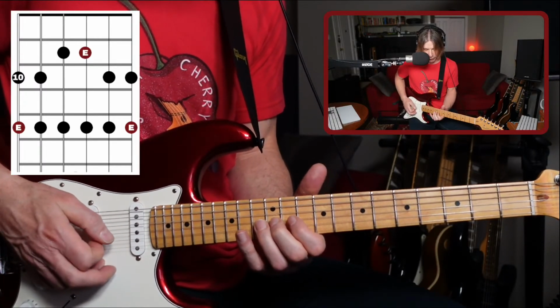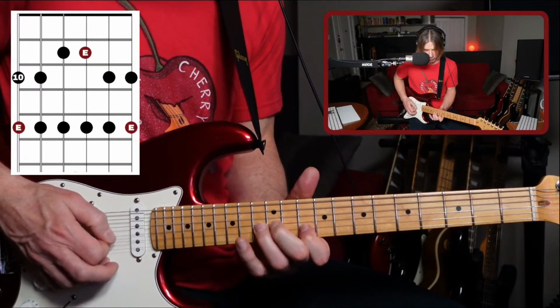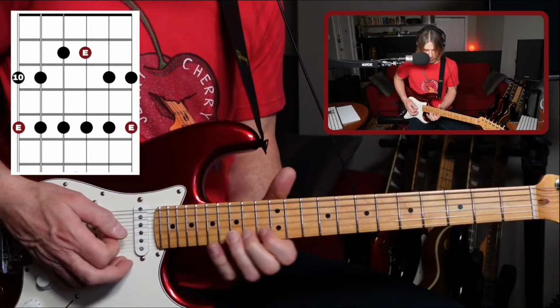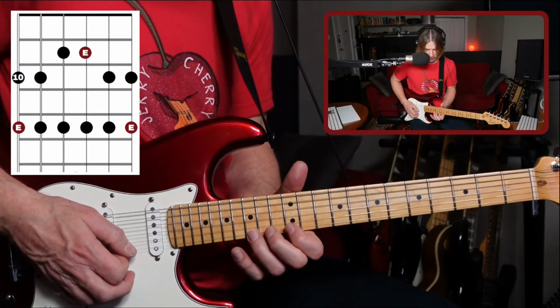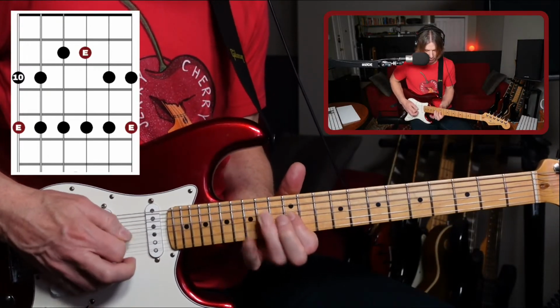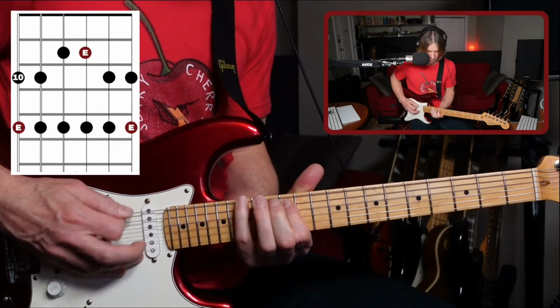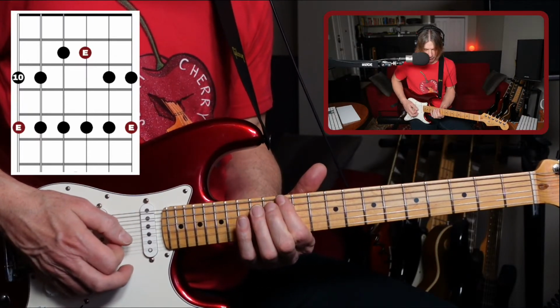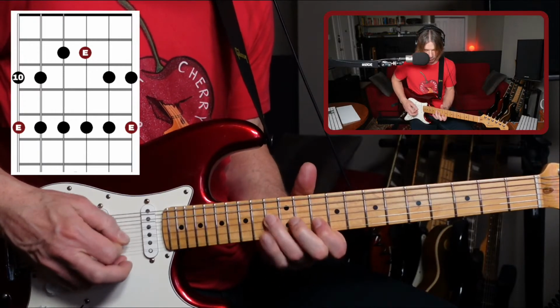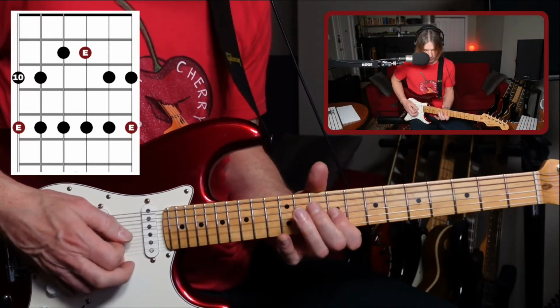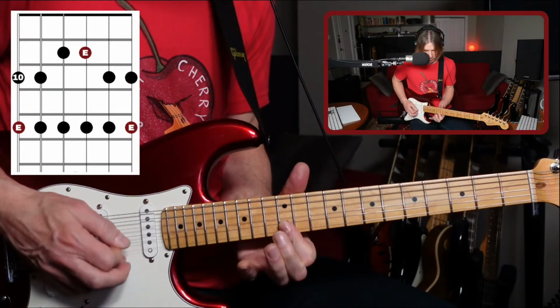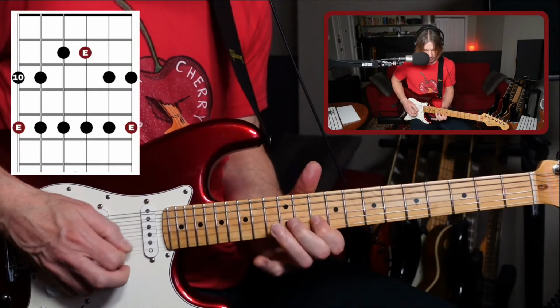So I'm taking the third, bending it up to a fourth. Now if I was in E, just jamming in this pentatonic position, what everyone does, including myself, I probably would never come up with this lick right here, where I go, you know? Add that in there.